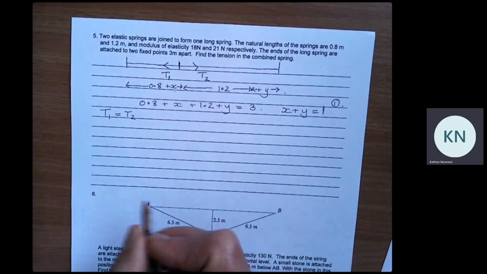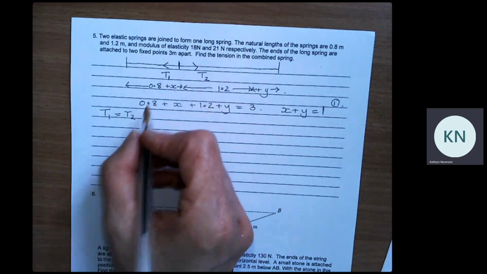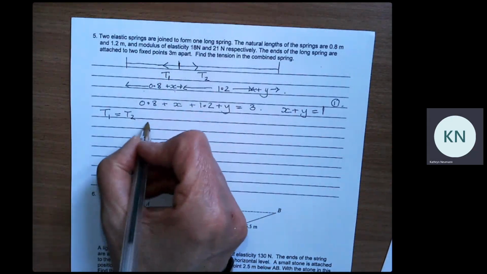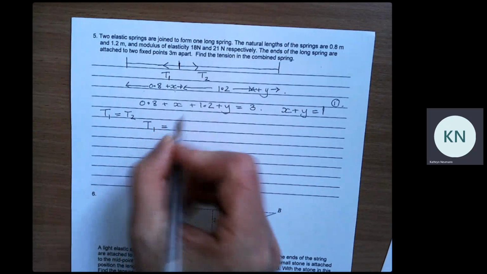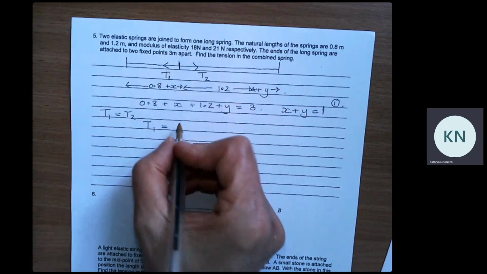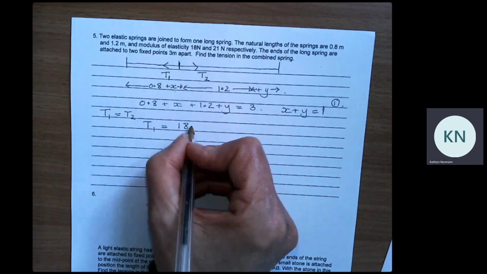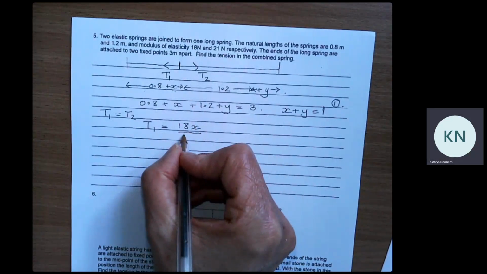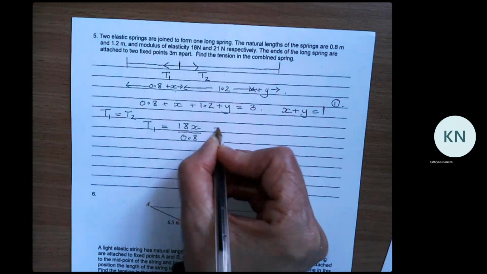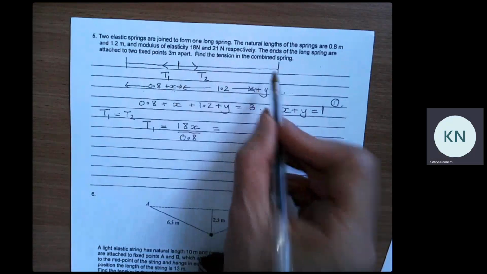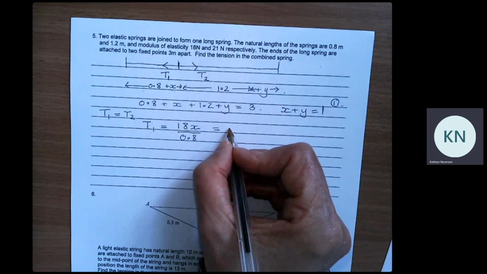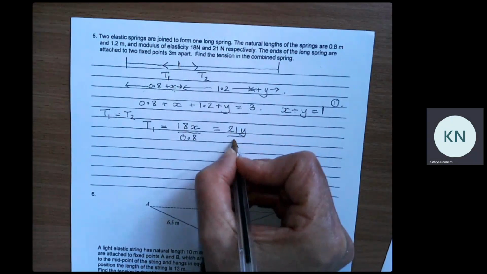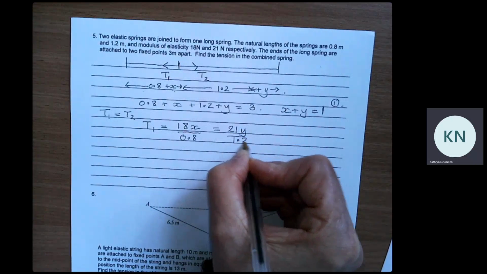Let's have a look at what those tensions are using Hooke's law. The tension for the first spring is lambda. So T1 is going to be lambda for the first spring, which is 18, x over the natural length, which is 0.8. And that must be equal to the same equation for the second spring, which is going to be lambda, which is 21, times the extension, which is y, divided by 1.2.